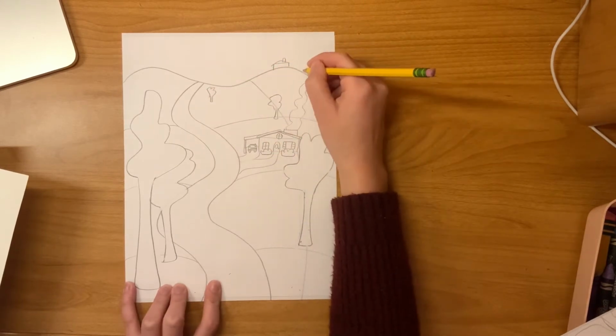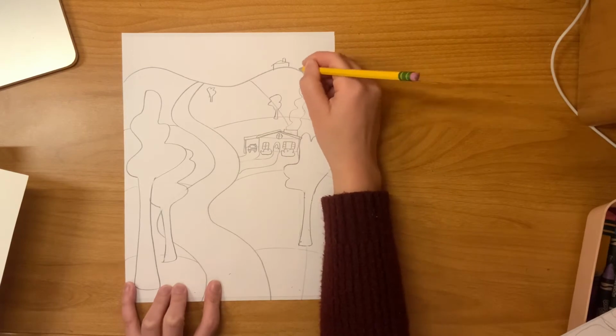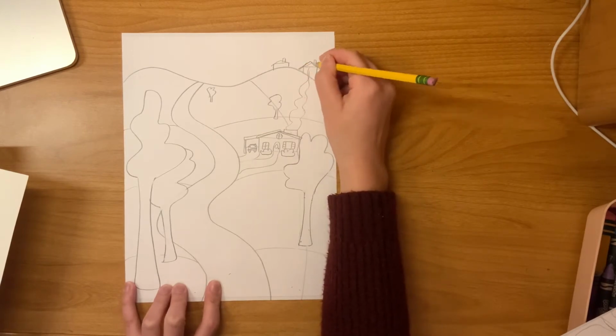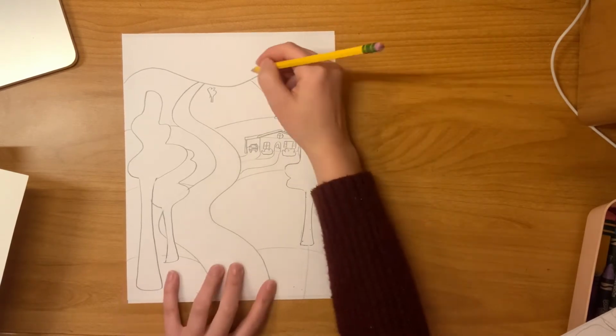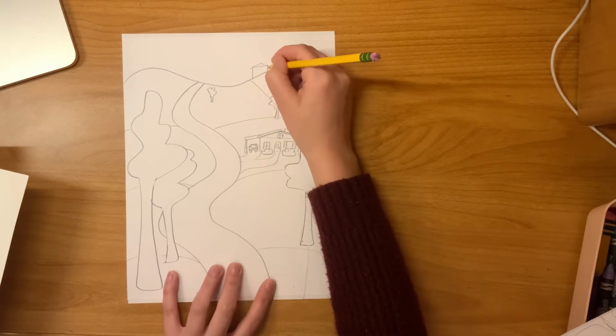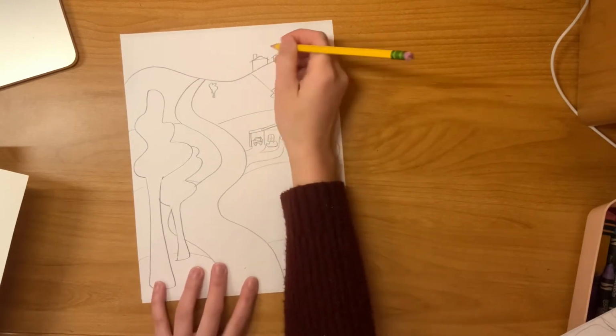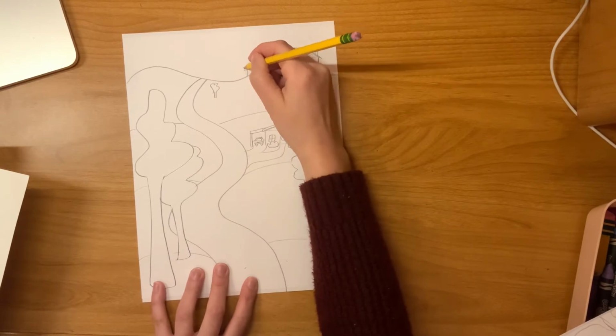Alright, I'm going to add in a few more trees, getting even smaller as they go further back into the distance. Some really tiny houses on the hill. You guys can add whatever you'd like. If you want to add a city, if you want to add maybe just a forest back there, you can. It's up to you.